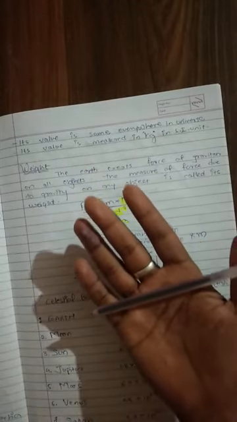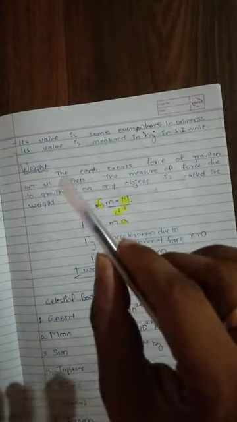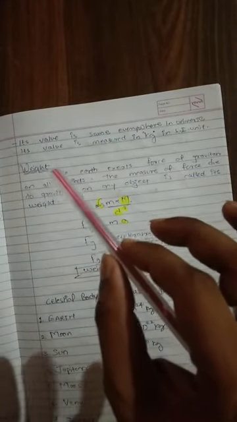So what is meant by weight for us? For us, weight means how fat he is, how thin he is. Now not like that, in scientific words. What is weight? Weight is nothing but whatever the earth's gravitational force exerted on the object, that is nothing but its weight.